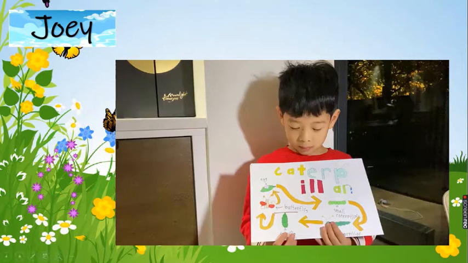And here also it's another very creative way of making a poster or introducing the life cycle of a butterfly. Joey even put the word caterpillar in a very artistic way. Wow, I love the effort, Joey. Amazing. Now let's listen and learn from Joey about the life cycle of a butterfly.